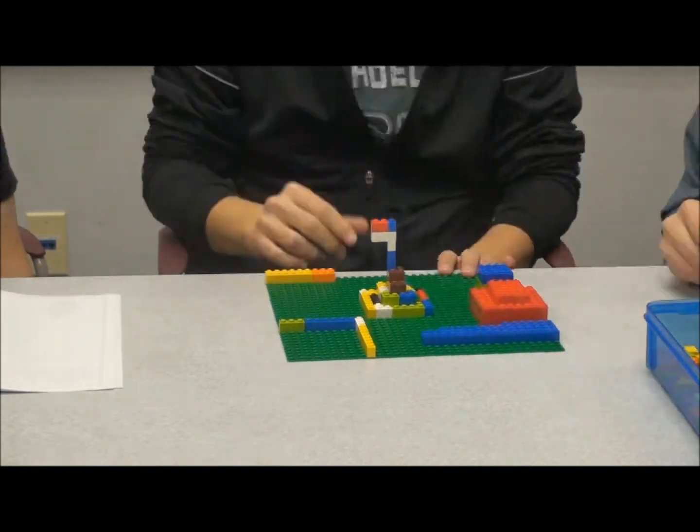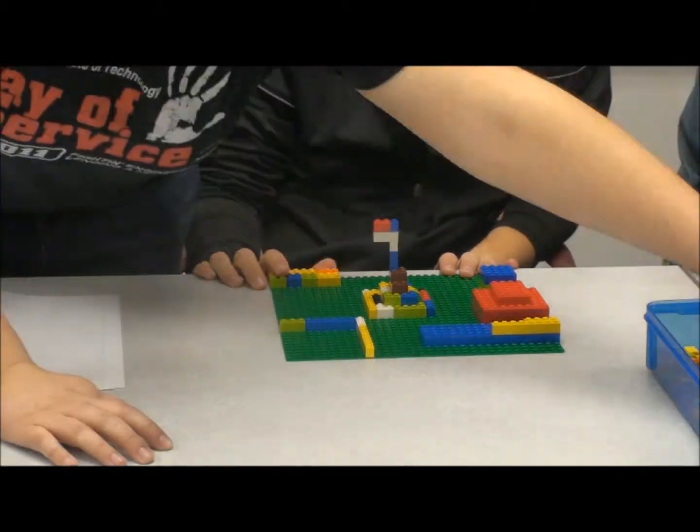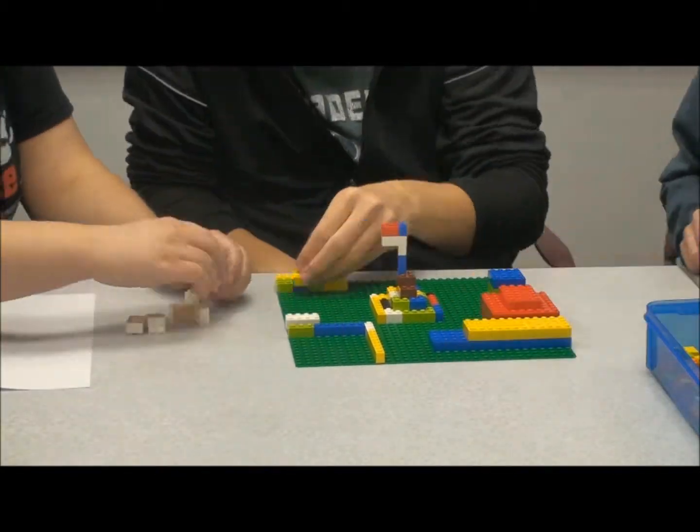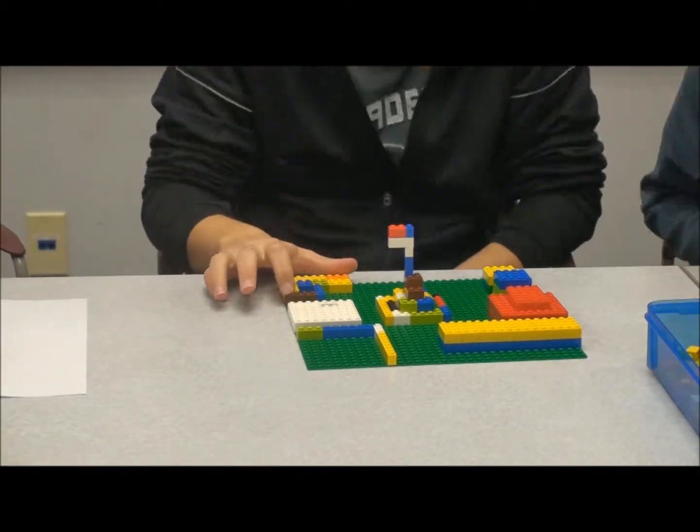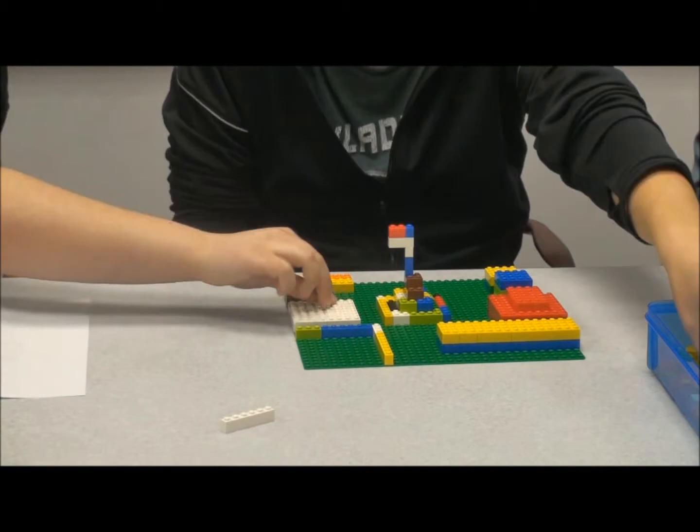During the construction phase of the activity, you should walk around and make sure that each student is contributing to the overall construction project. If not, this situation should be remedied.